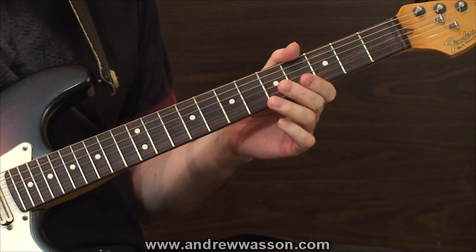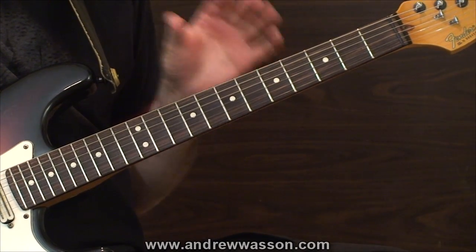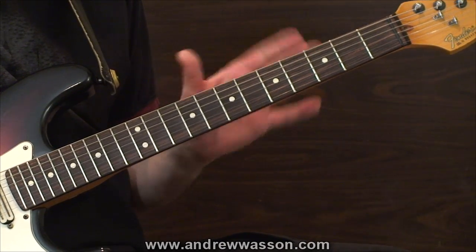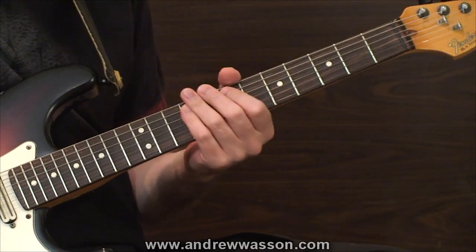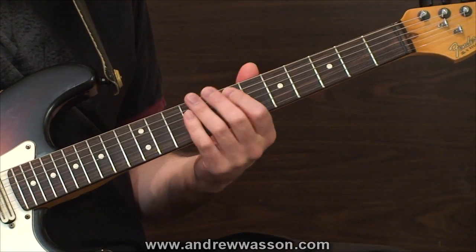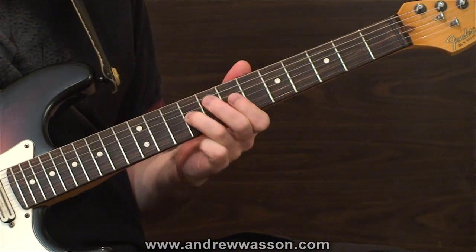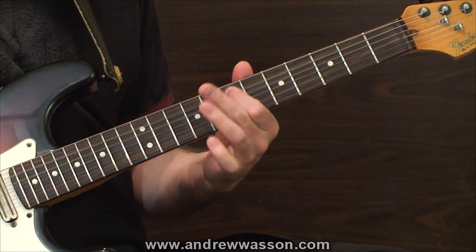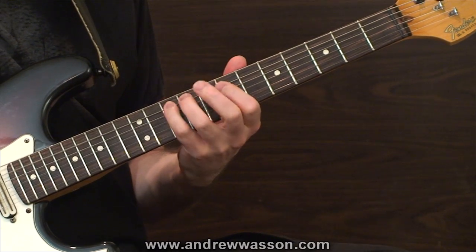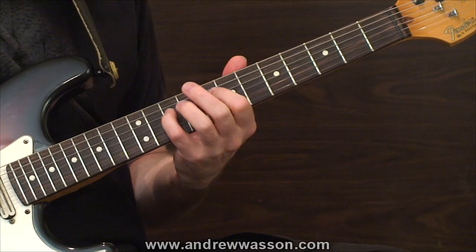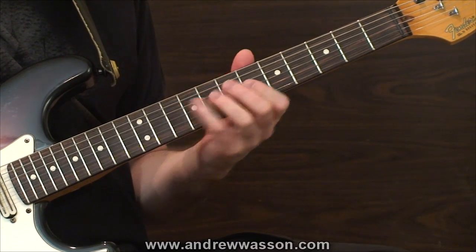All right, so now the Dorian mode is a minor key mode that contains a raised sixth scale degree compared to the natural minor scale. Let me show you more of what that means. So here is a typical natural minor E scale. And the sixth note, 1, 2, 3, 4, 5, 6, is a C natural. But in Dorian, that C natural becomes C sharp.